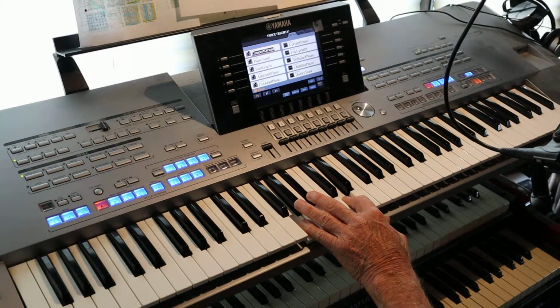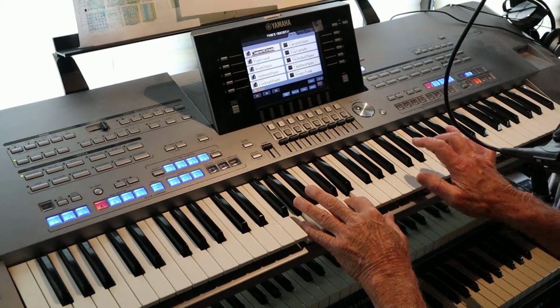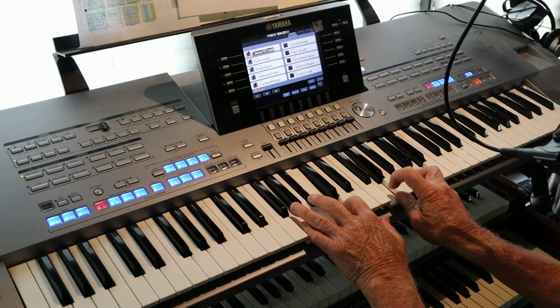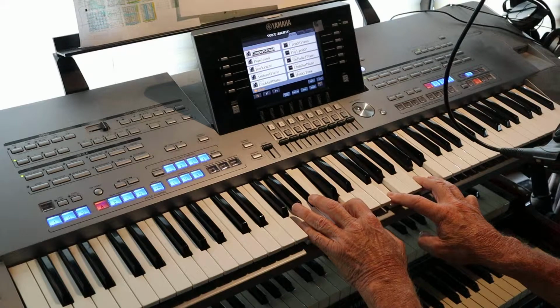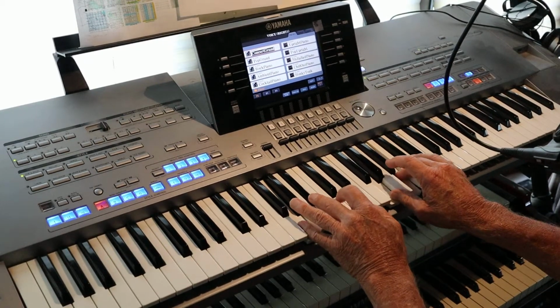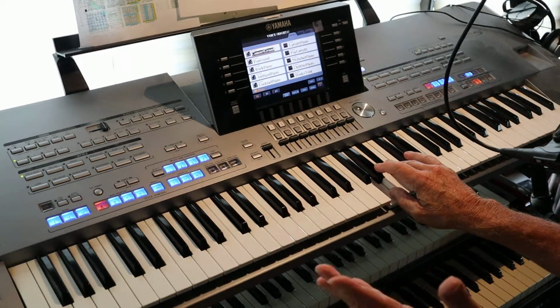I flatted the D. See? And then up here, I added the C, same as I did here, to the G. And you can do all kinds of stuff like that.